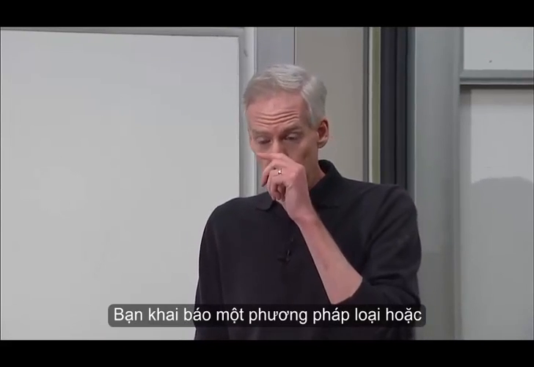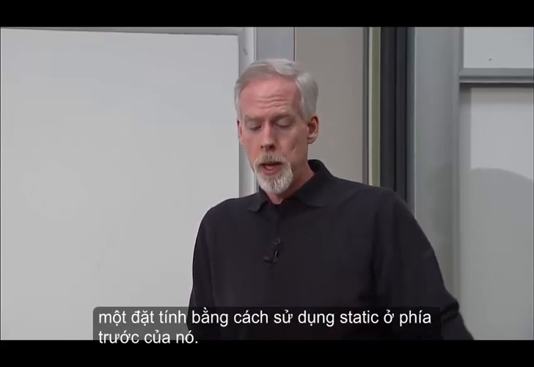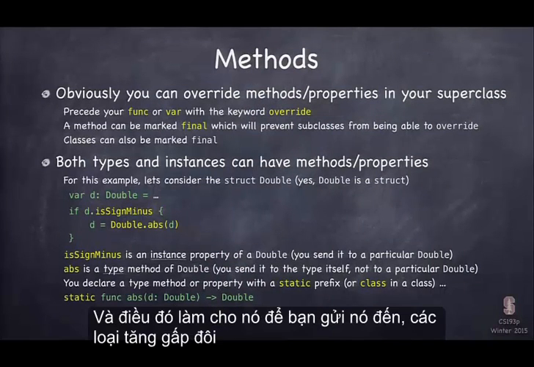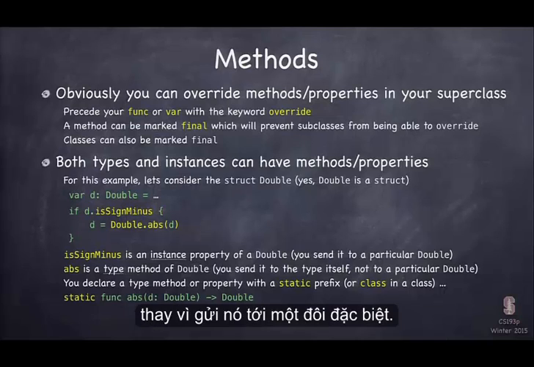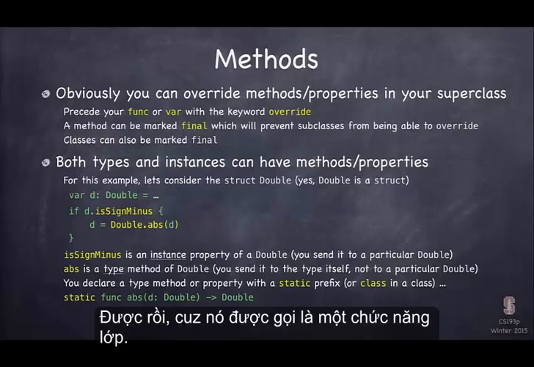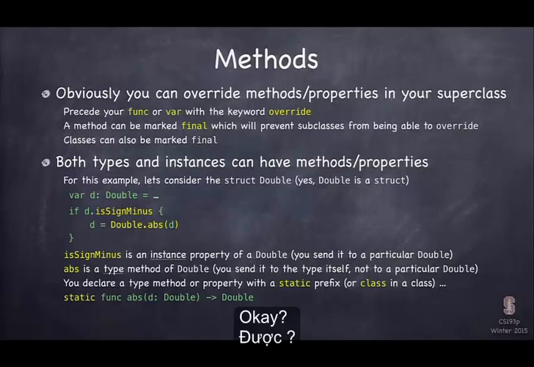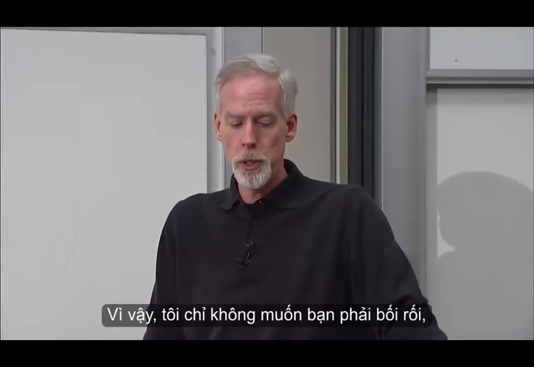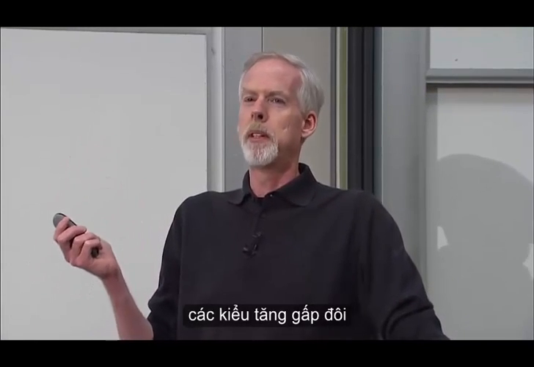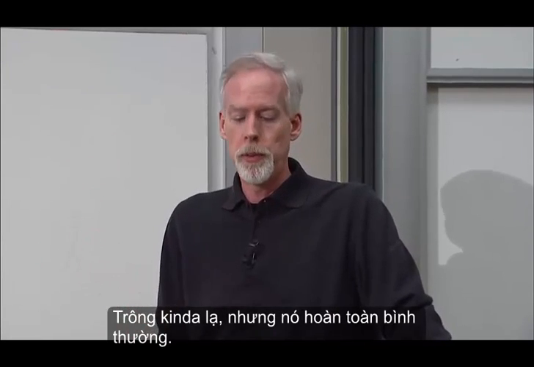You declare a type method or property by using static in front of it. So like abs, there would be static func abs takes a double, returns a double. And that makes it so that you send it to the double type instead of sending it to a particular double. In a class, you use the word class, not static, because it's called a class function. So I just don't want you to be confused when you start seeing methods like abs that are sent to the double type. That looks kind of weird, but it's perfectly normal.